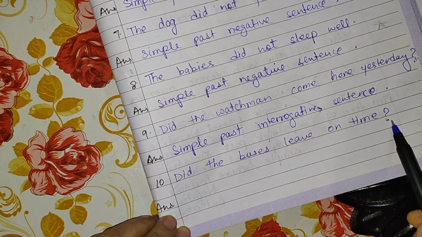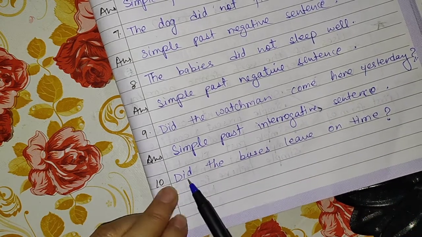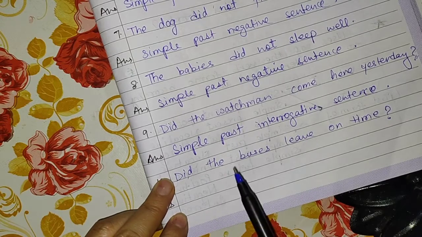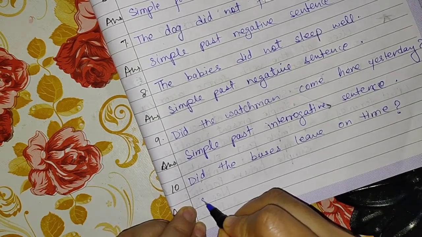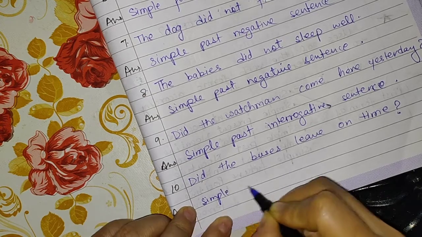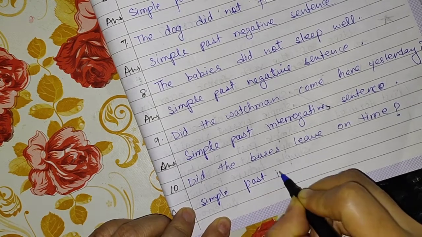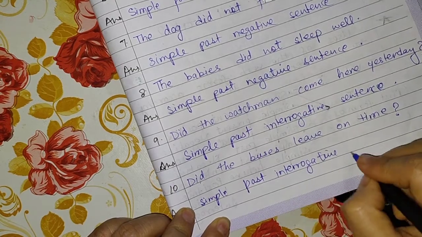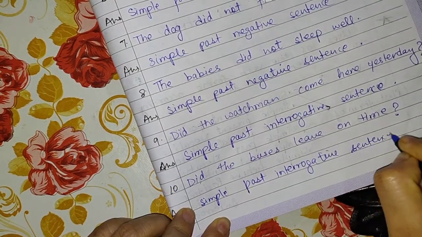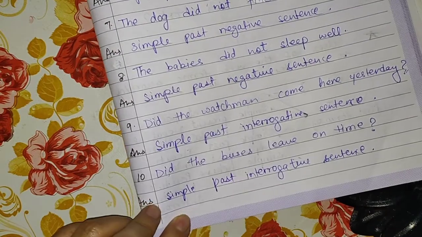There is again a question mark, which means it is an interrogative sentence, and the use of did proves that this sentence is a simple past interrogative sentence. Simple past interrogative sentence. Okay.